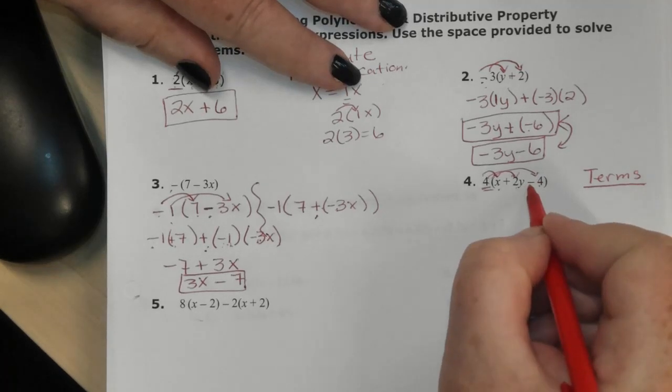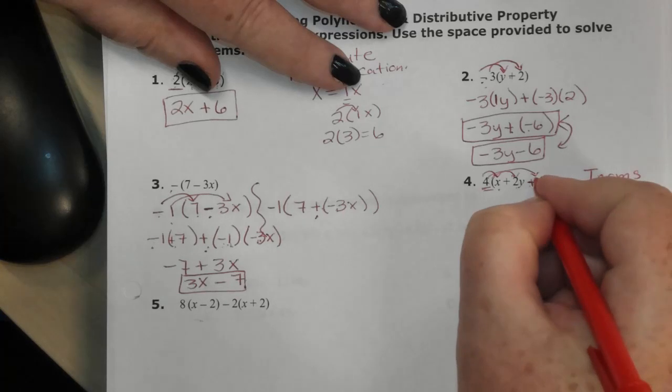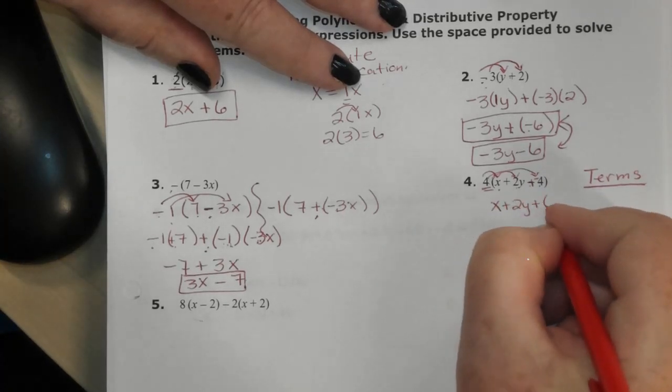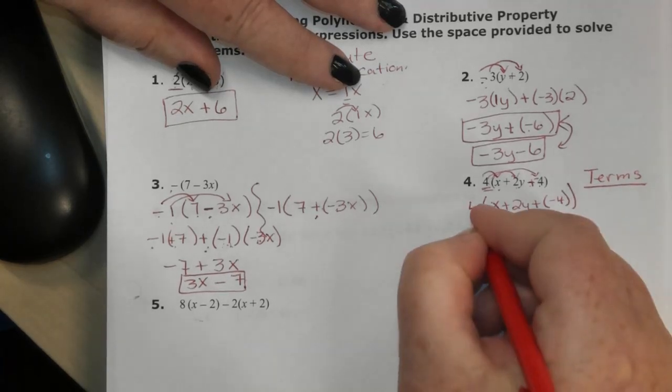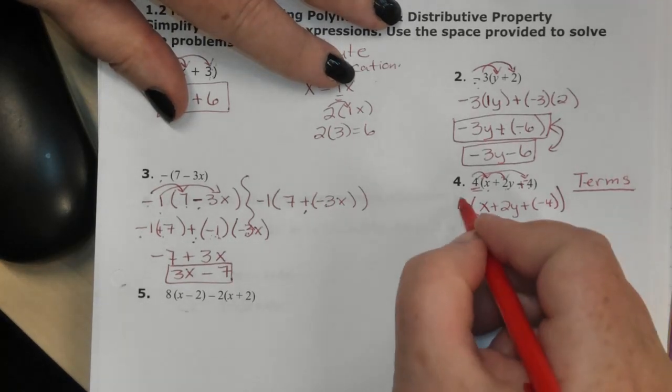And look, you have a minus there. Remember, a minus is the same as plus a negative. x plus 2y plus negative 4. These are the same. Now let's distribute.